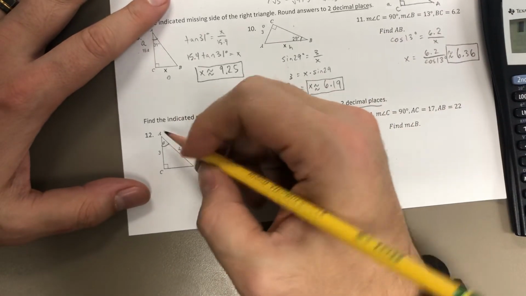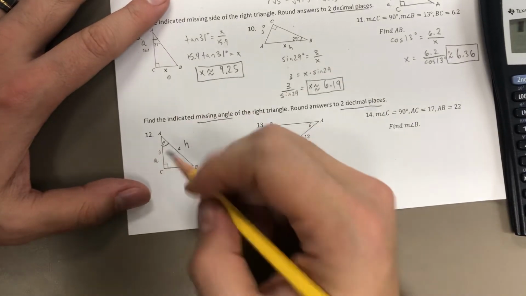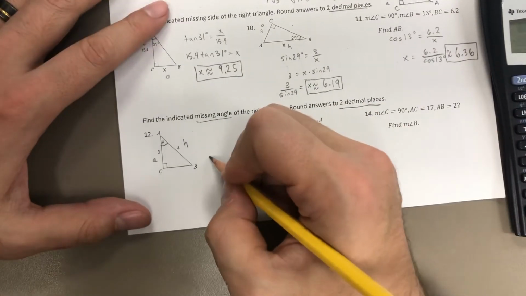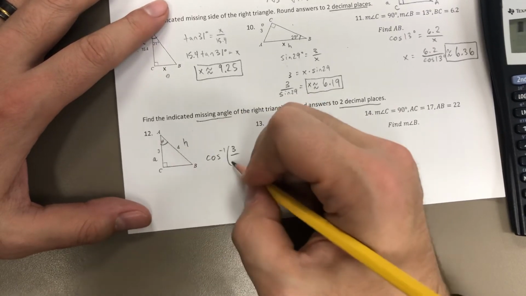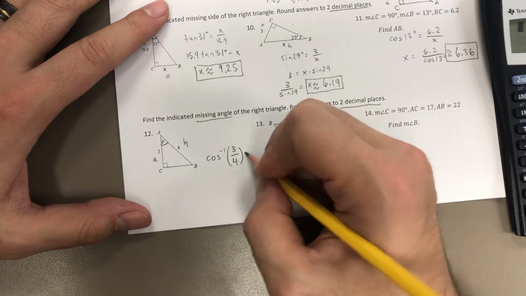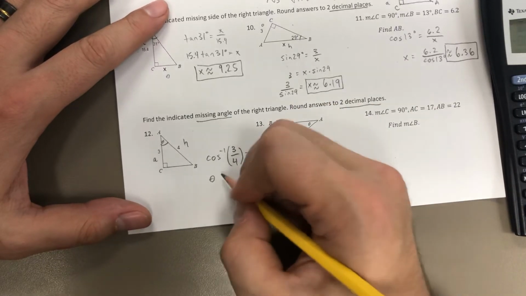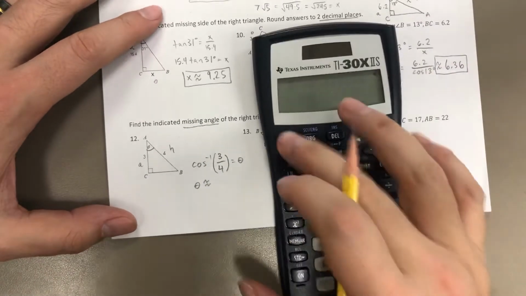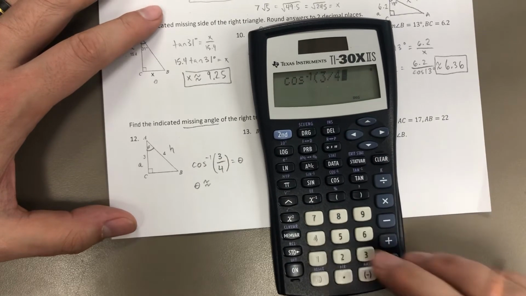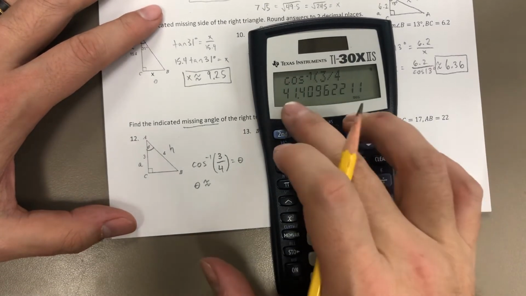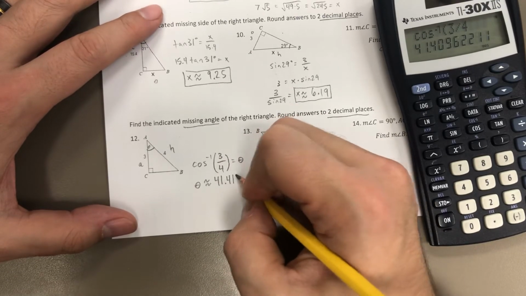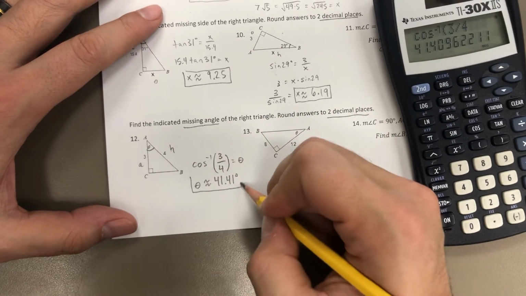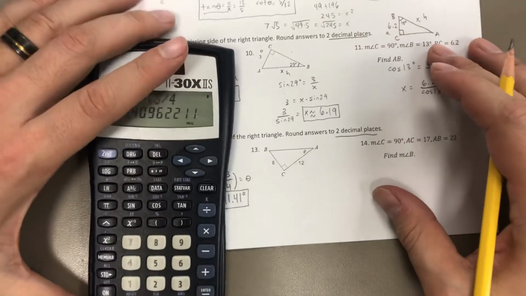So relative to this angle, we have the adjacent side and the hypotenuse. Adjacent and hypotenuse is cosine, so it's going to be the cosine inverse of the adjacent side over the hypotenuse, and that gives us our angle measurement. So let's see what that's going to be equal to on our calculator. Second cosine 3 over 4, and we get right around about 41.41 degrees. And make sure that you put your degrees on there, because that's the units on the angle. It's important to put units on your angles.